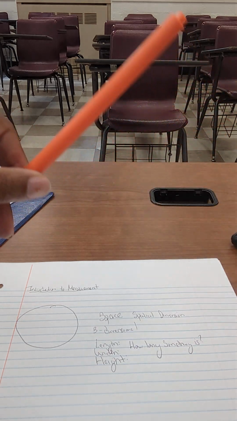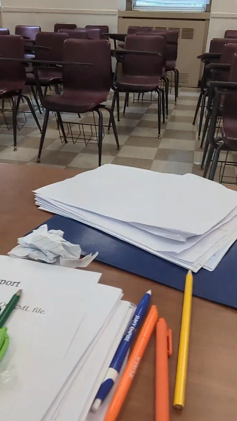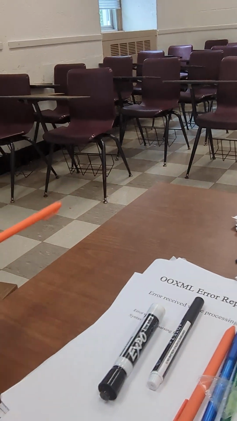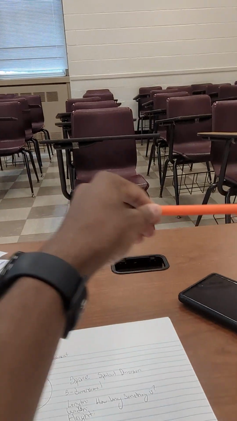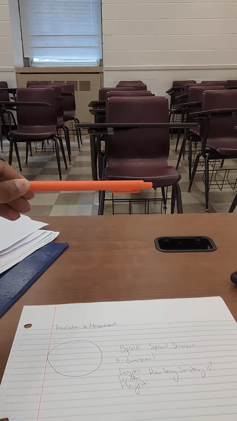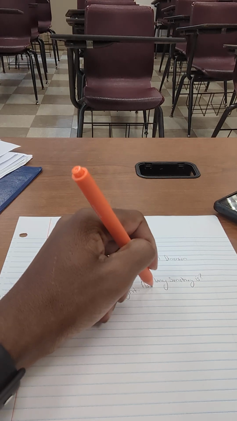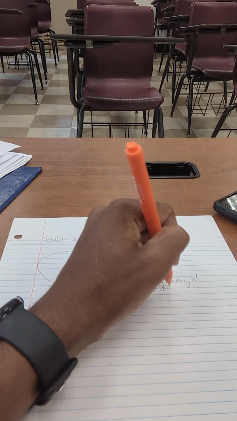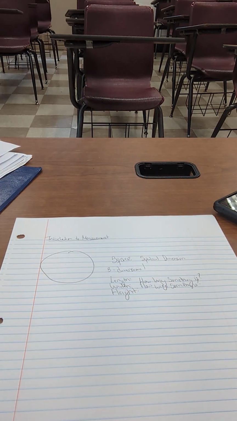So, if we use the table as a practical example, we would say that this part is the length because we're trying to figure out how long the table is. And if we took this part, we're talking about the width because we're trying to figure out how wide the table is. So width is talking about how wide something is, right? And height is talking about how tall something is.